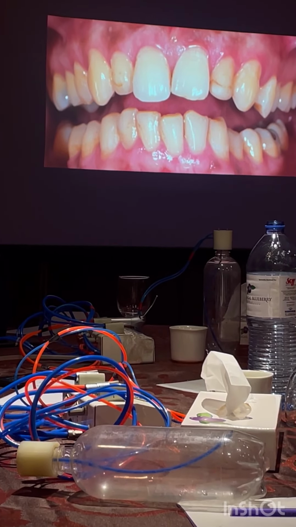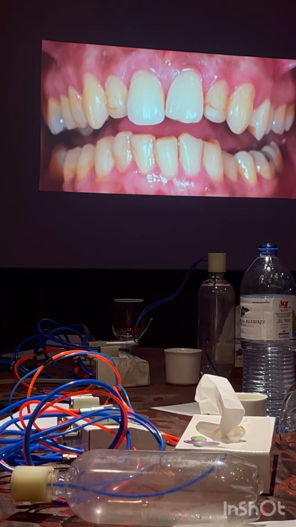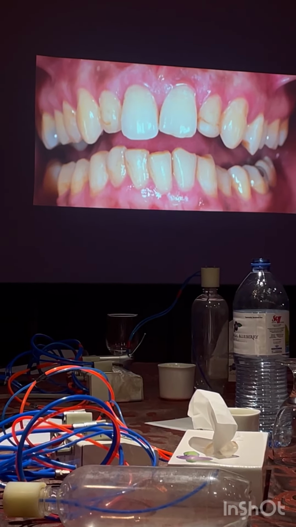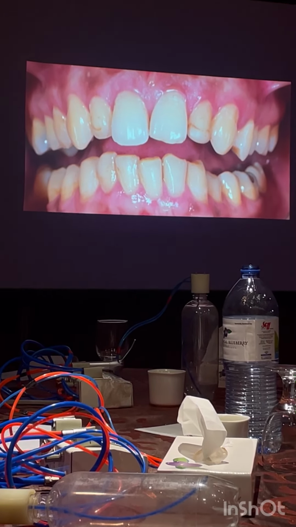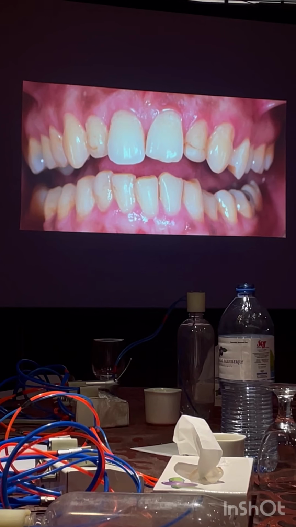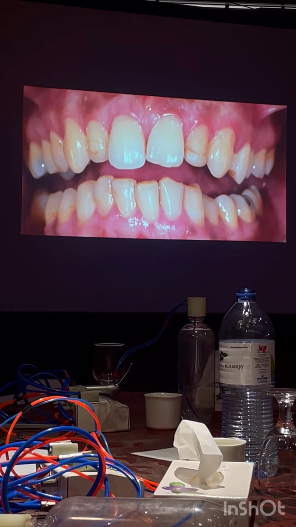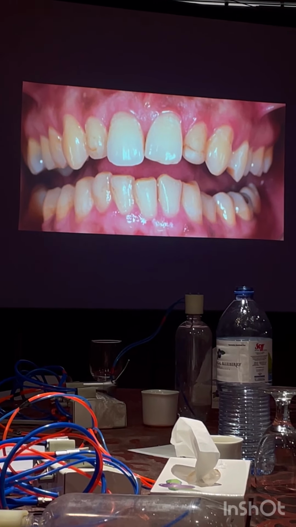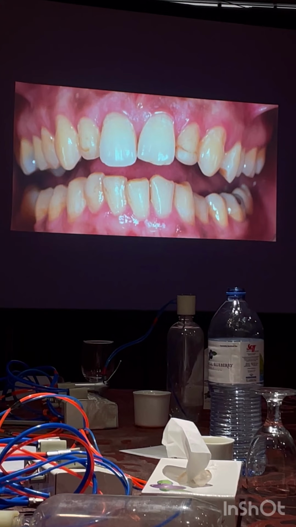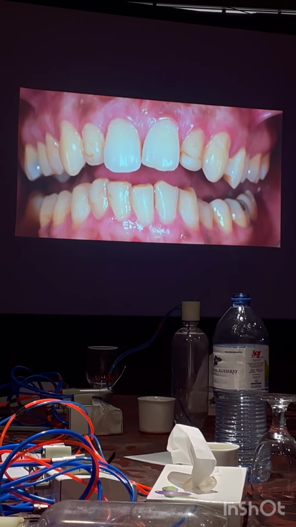Now, who is at fault? Is it the operator or the material? It's the operator, because he has not finished and polished well. What has this operator done? Usually you see how most of them finish and polish composites. Once they finish composite, they will use one red ring burr, go once or twice like this, then they'll take bonding agent, apply, light cure, show the gloss to the patient, the patient is very happy, and it's done.